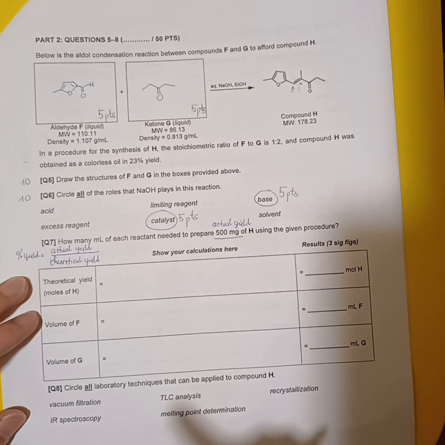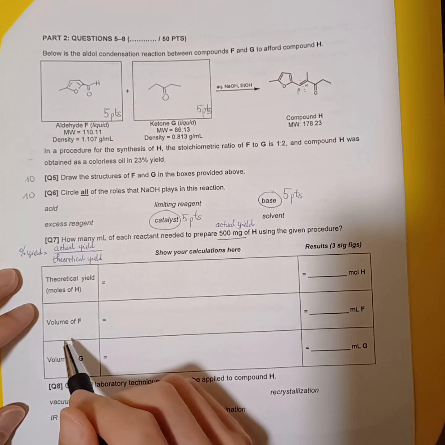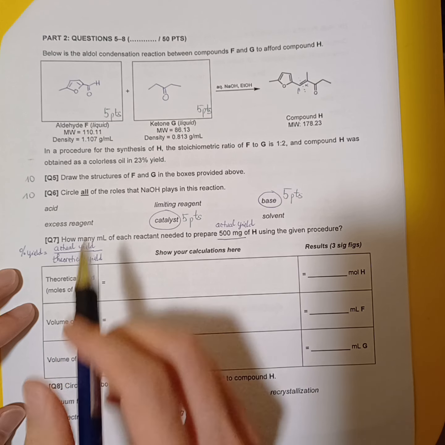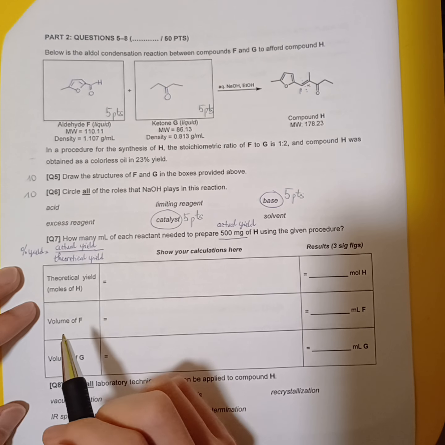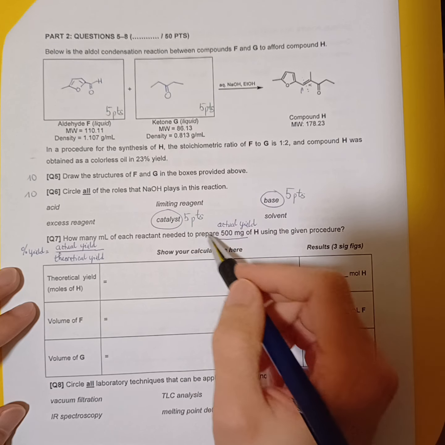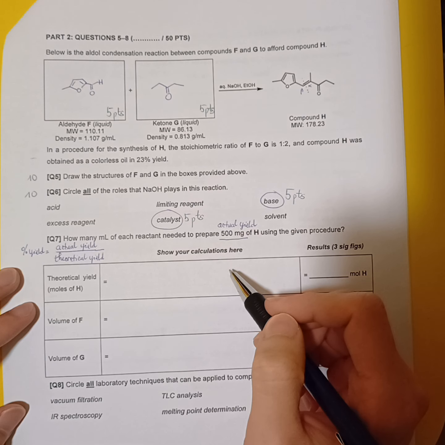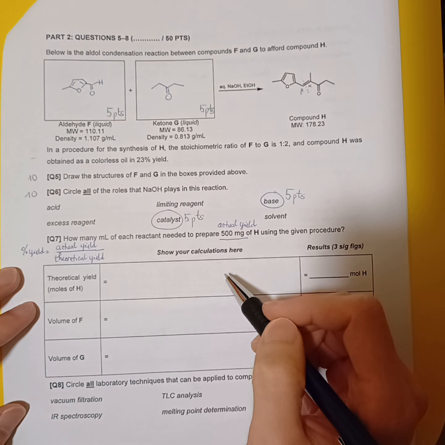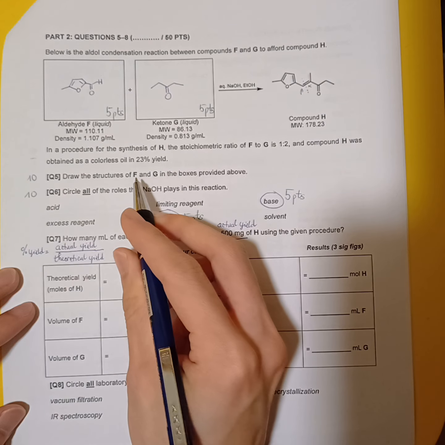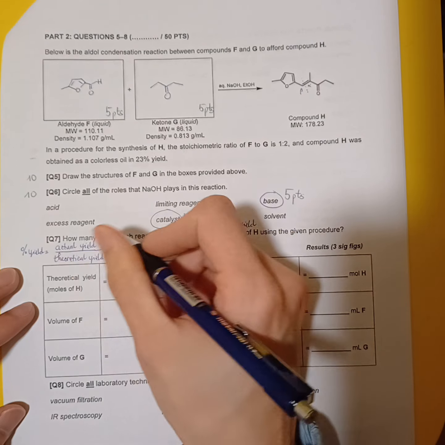From that theoretical yield, you can calculate the amount of each reactant in the reaction. So now we use the 500 milligrams, which is the 0.5 gram of H, and we divide by the percent yield, which is 23%, right?